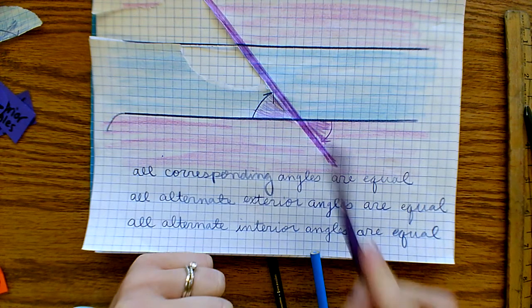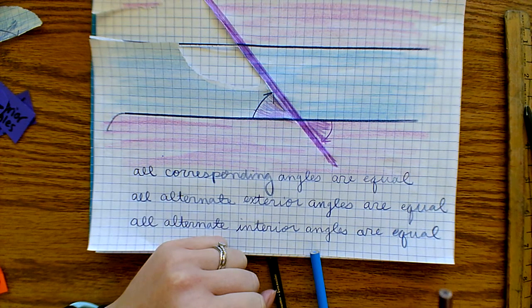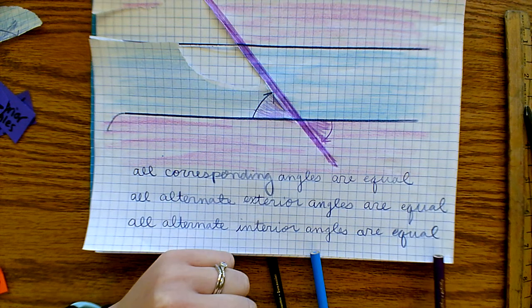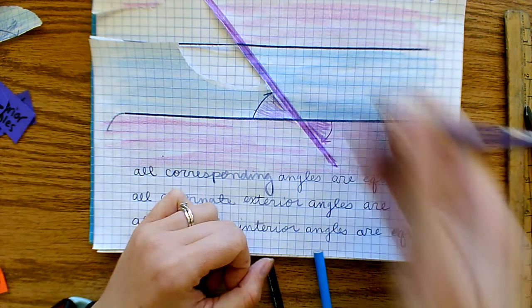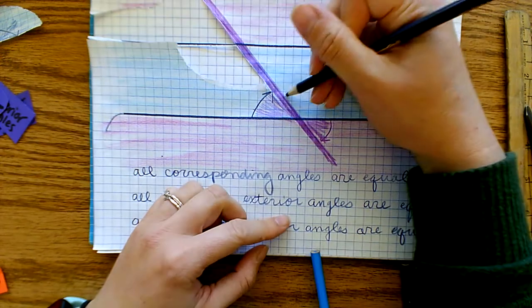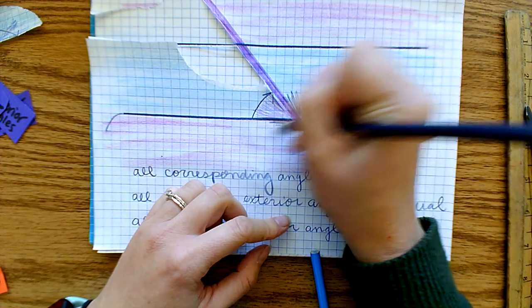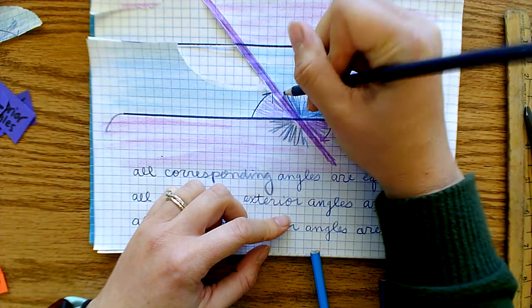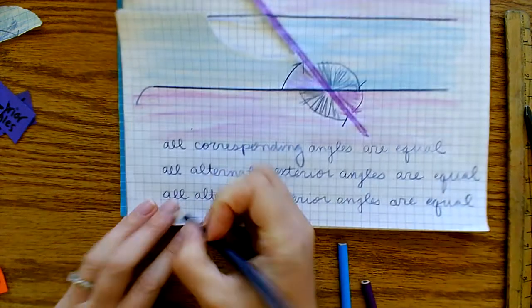Those two angles share a common vertex, and that's what we call vertical angles. What do we notice about all the vertical angle pairs? Well, these two, and for example, in these four angles, and these two are equal.